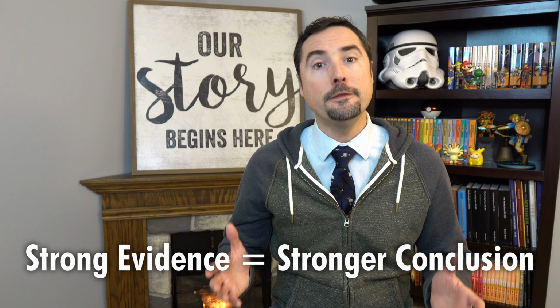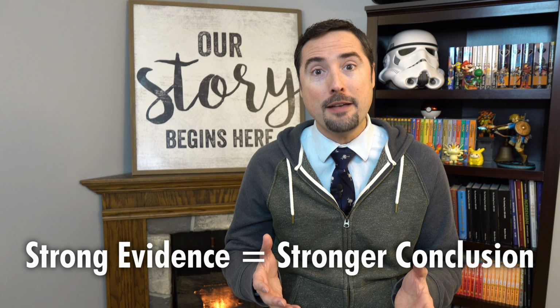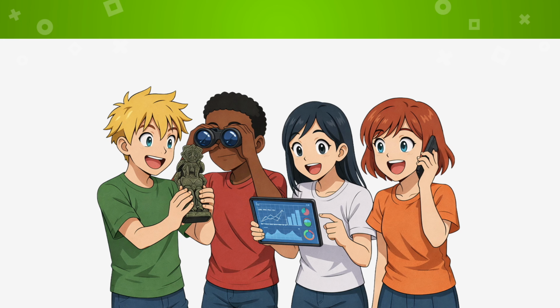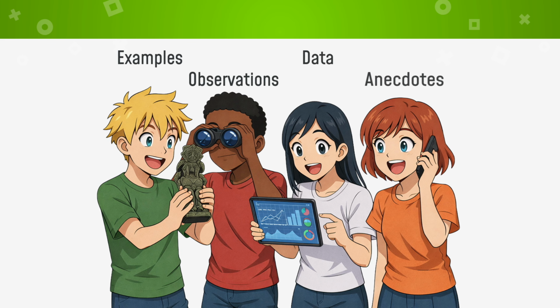Inductive focuses on the quality of your evidence to reach a conclusion. In everyday life, we usually start with examples, observations, data, anecdotes to build a claim. It's evidence first, conclusion last. This is why inductive reasoning is used in common everyday essays, like when your teacher asks you to write an argument. When we're dealing with informal inductive logic, good reasoning depends on the quality of the evidence.